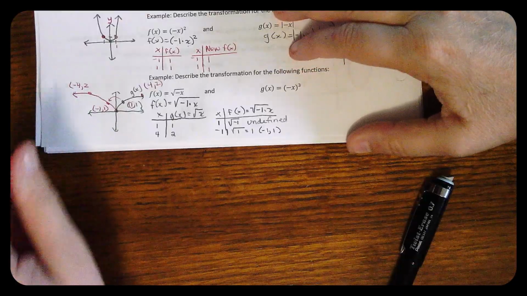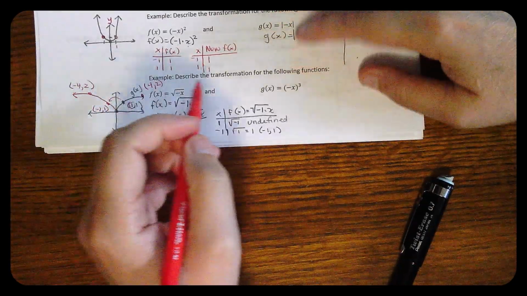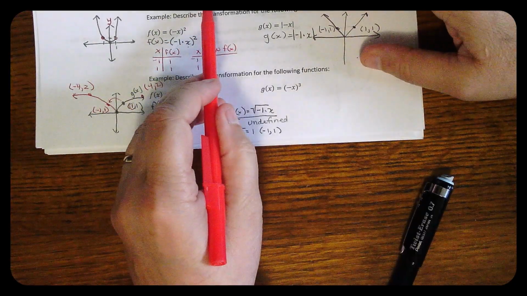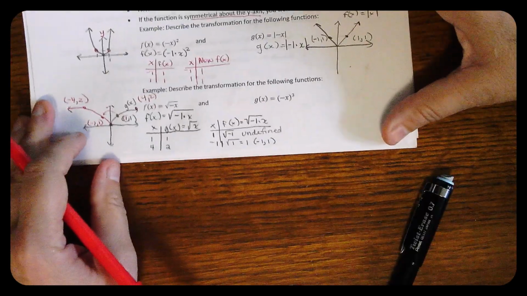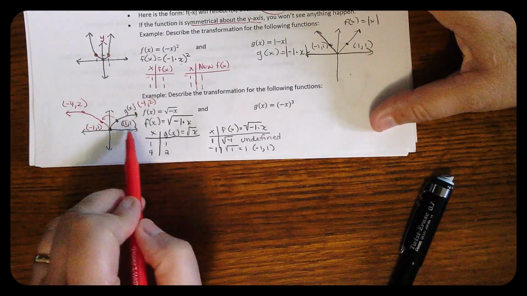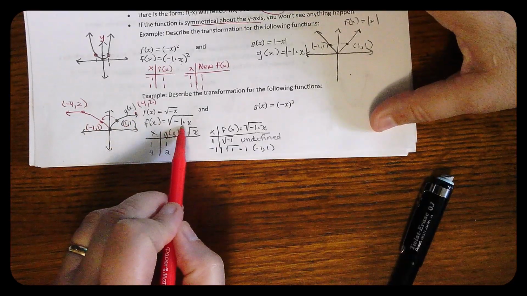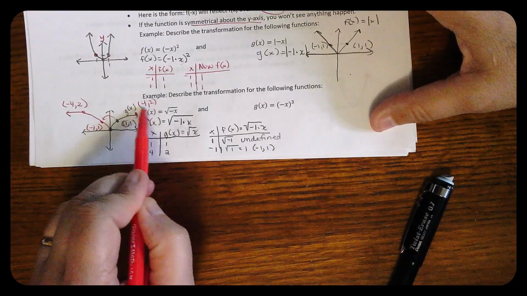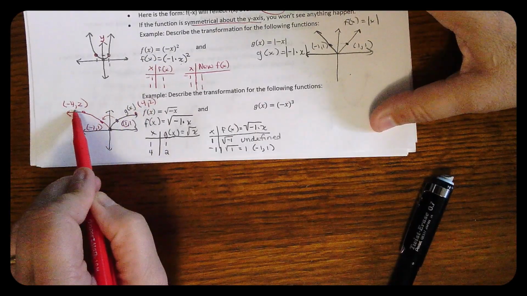All right. So what's happening is this is going to help you understand that when the -1 is in there with the x, it's actually flipping over the y-axis. It's affecting the x's, see? So when the -1 is in there with the x, it's the x's that are changing from 1 to -1, from 4 to -4.